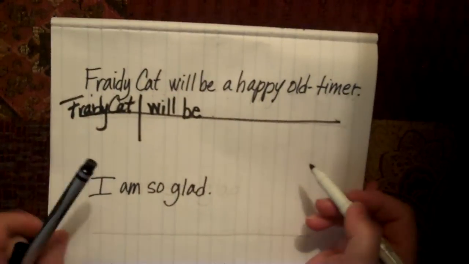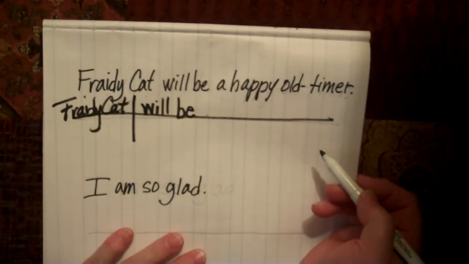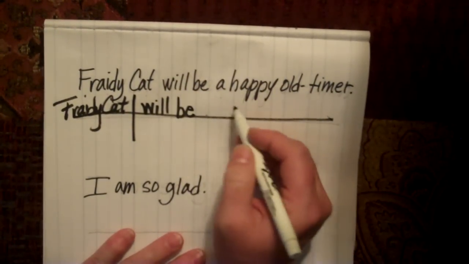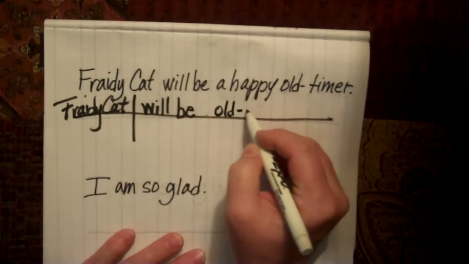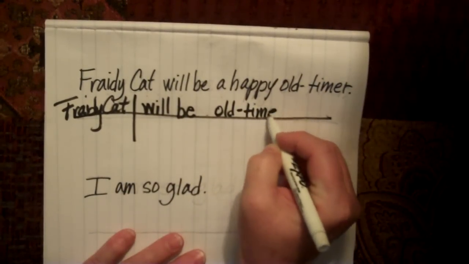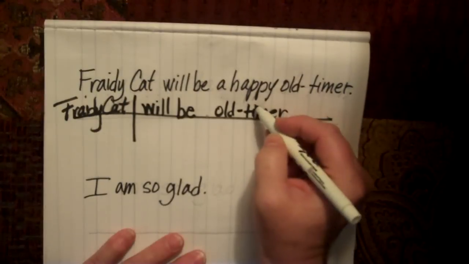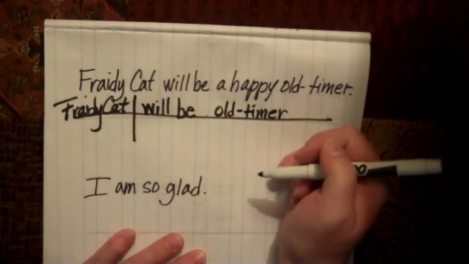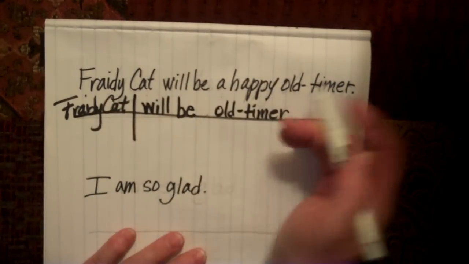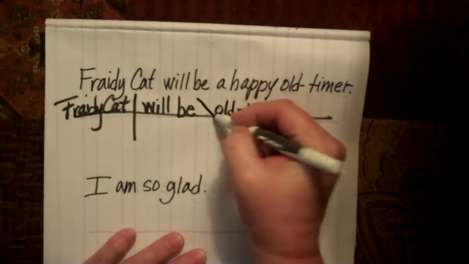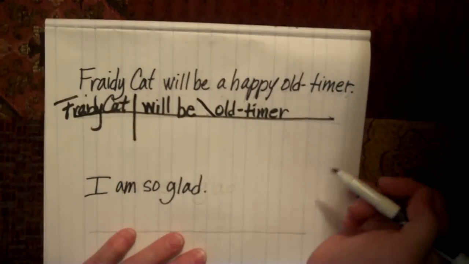Fraidy cat will be what? Do you know? Old-timer. Old-timer is a hyphenated word and it works together. And what kind of division will be here? Will be old-timer? A slanty line, which is our ski ramp.